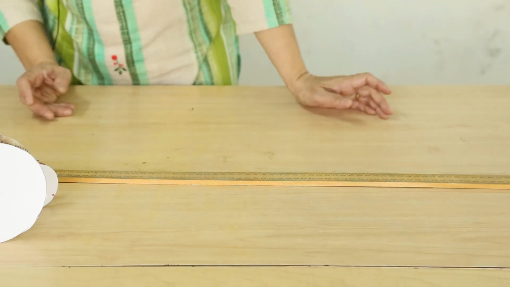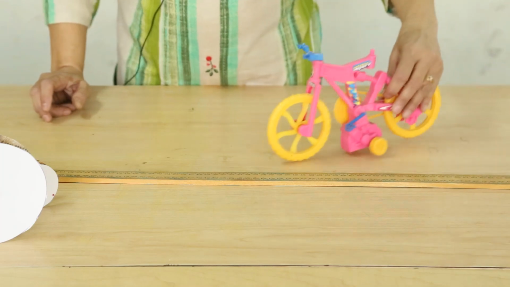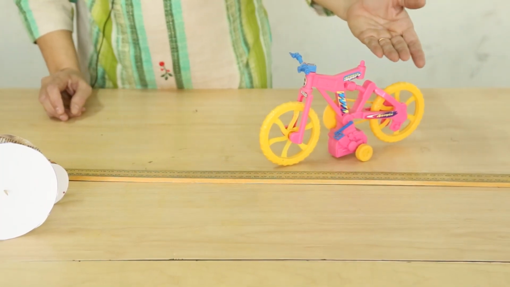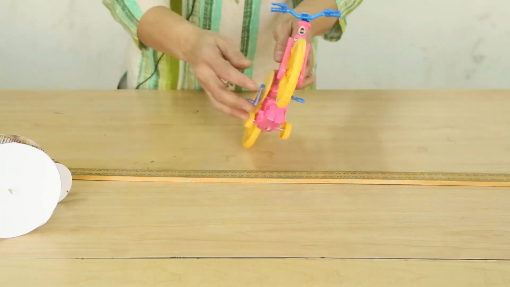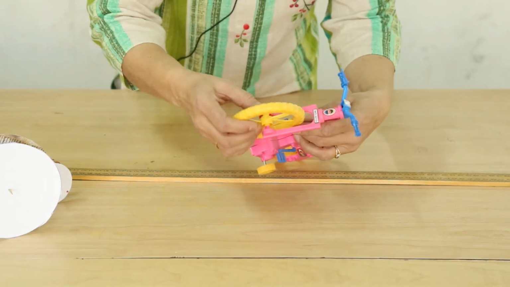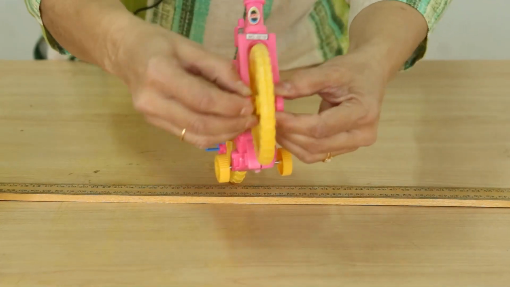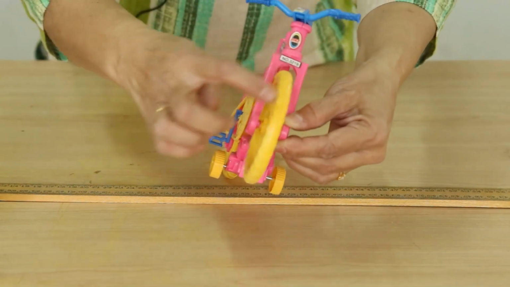Examples of wheels in daily life are bicycles, cars, Ferris wheels, electric fans, analog clocks and all. So here you can clearly see the axle is in between the wheel, it goes inside the wheel, so it can freely move.